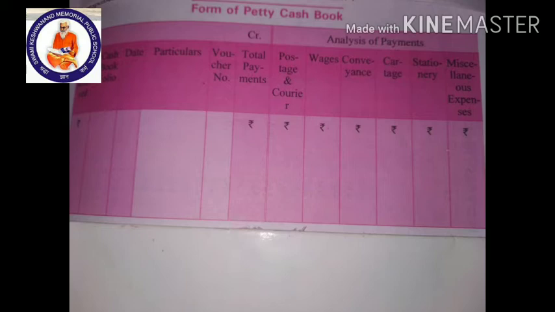For that, a petty cashier is appointed in the business, who makes these small payments, and the main cashier becomes free for other works.